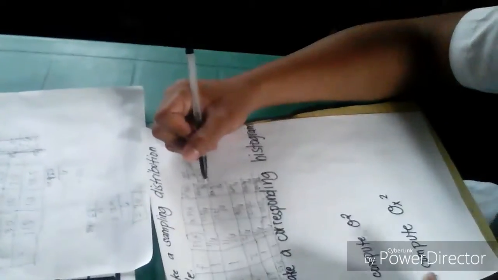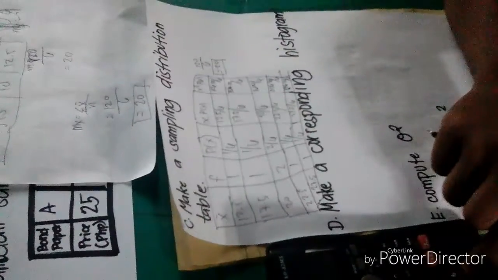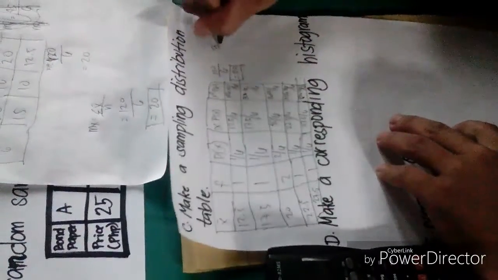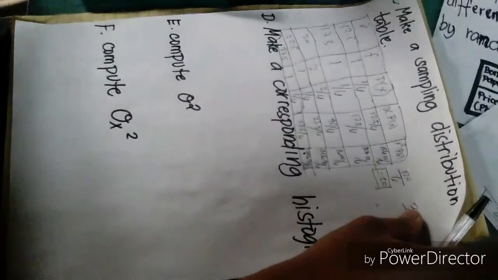Then the other, you compute this: 156.25 plus 306.25 plus 16 plus 506.25 plus 756.25. You get 3,325.